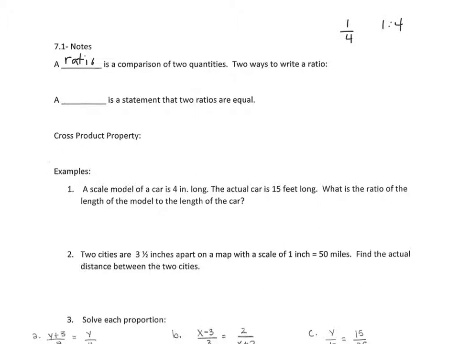But just like a fraction, you always want to make sure that you reduce. So this is already reduced, this is already reduced. But if you had something like 2/6, 2 to 6, you would reduce it as 1 to 3.